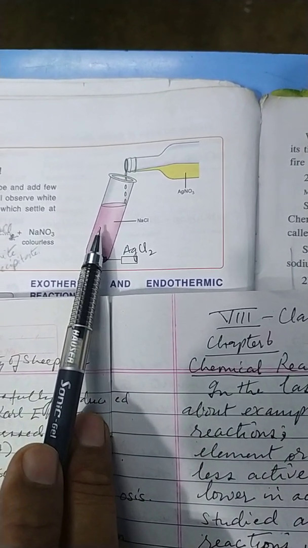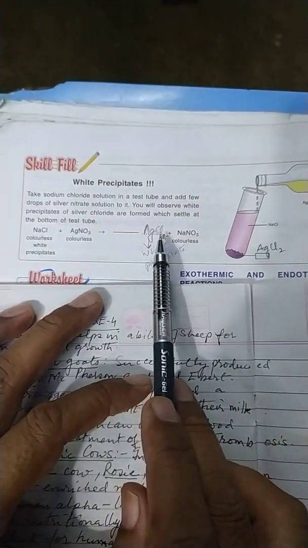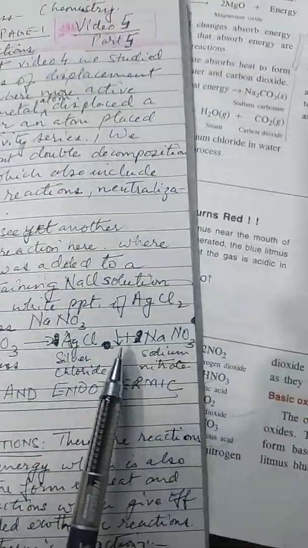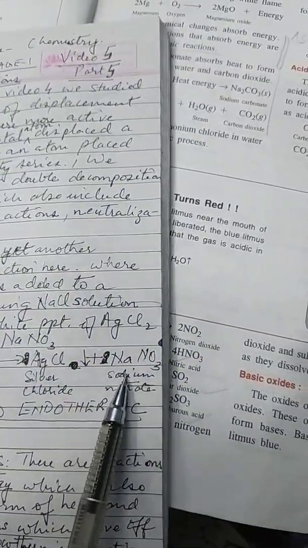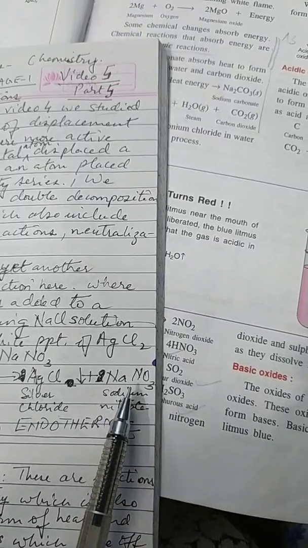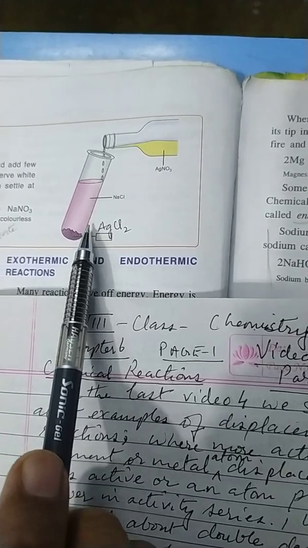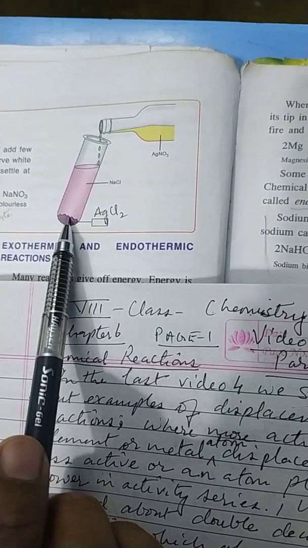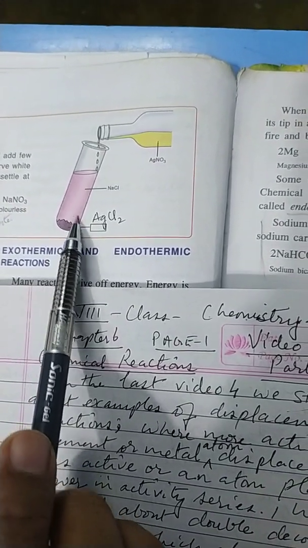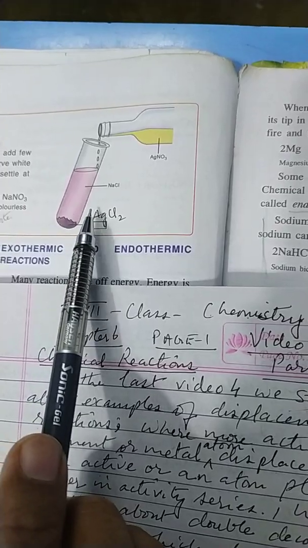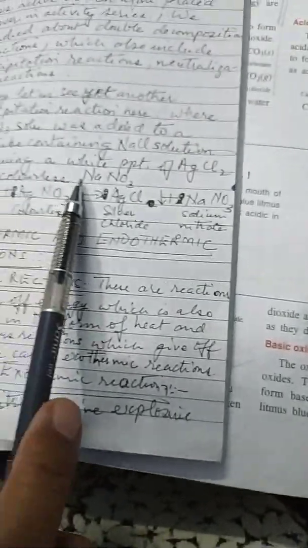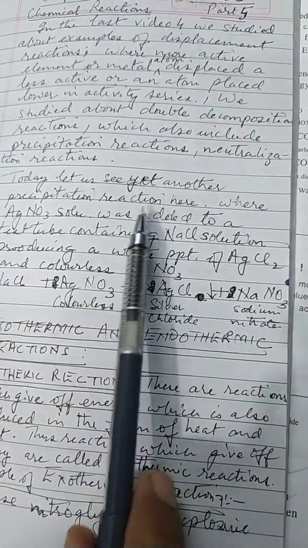Now when we pour this, we see that a white precipitate of silver chloride is formed, and another compound, sodium nitrate, is formed. Silver chloride is precipitated, and it can be seen at the bottom of the test tube. So this is a precipitation reaction.